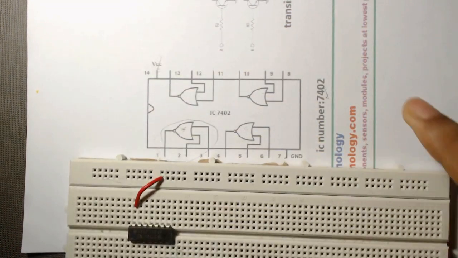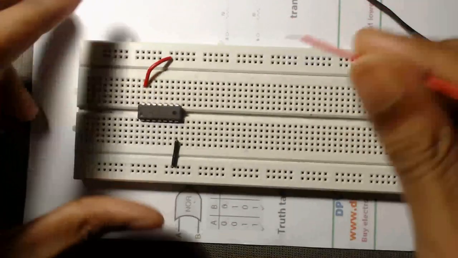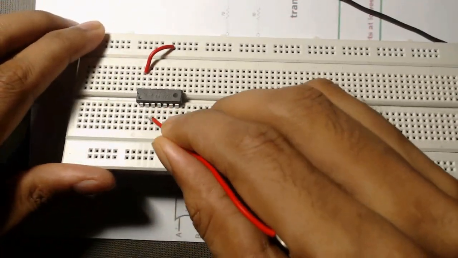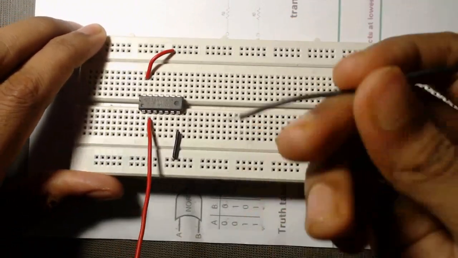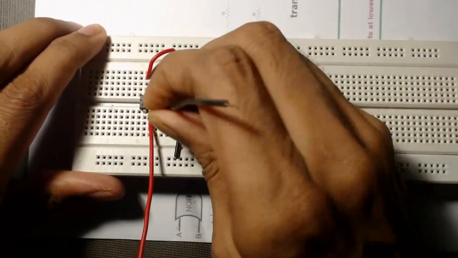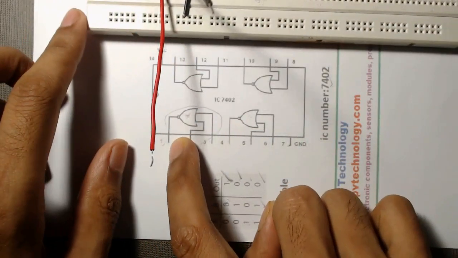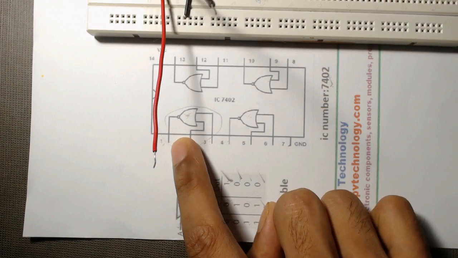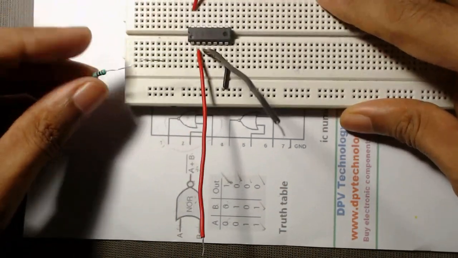Then we will connect two wires at the input terminals, that is at 2 and 3. Here is pin number 2. We have connected this red wire, and here is terminal 3. Then we will connect an LED at the output terminal, that means at 1. For this LED we have to use a 100 ohm resistor.